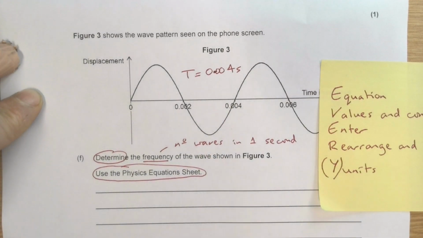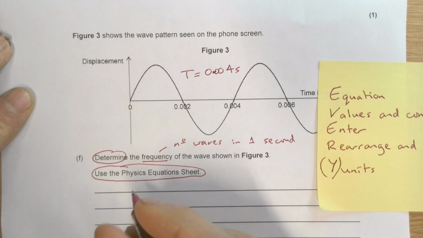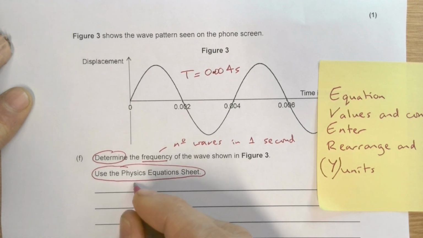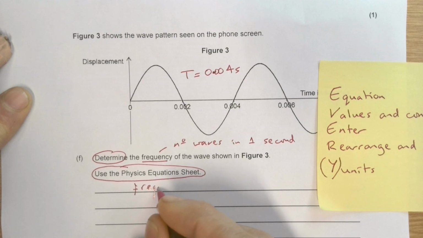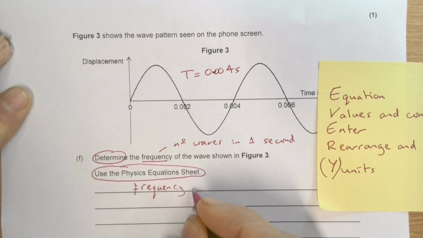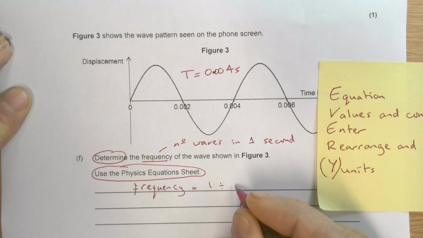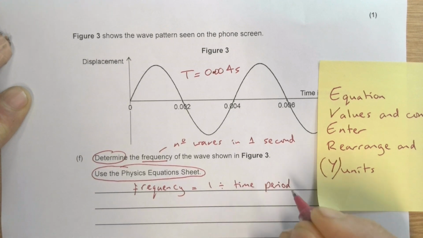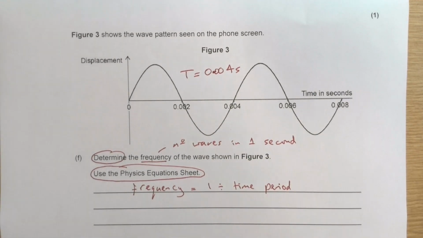And what we'd find on the equation sheet is this equation here. We would find frequency equals 1 divided by time period. Okay, so there's our equation.